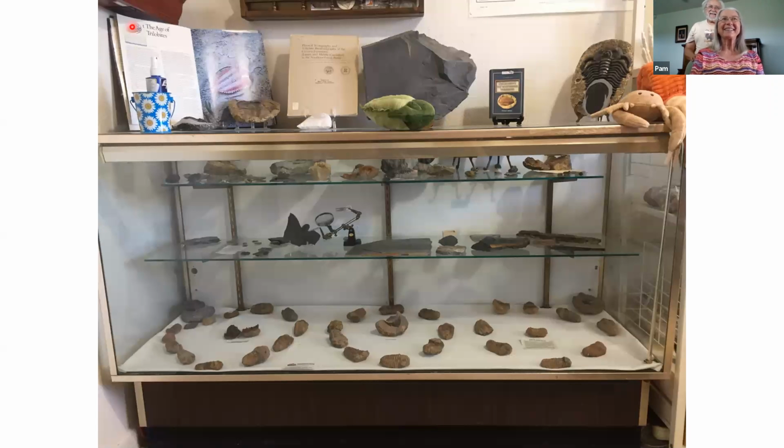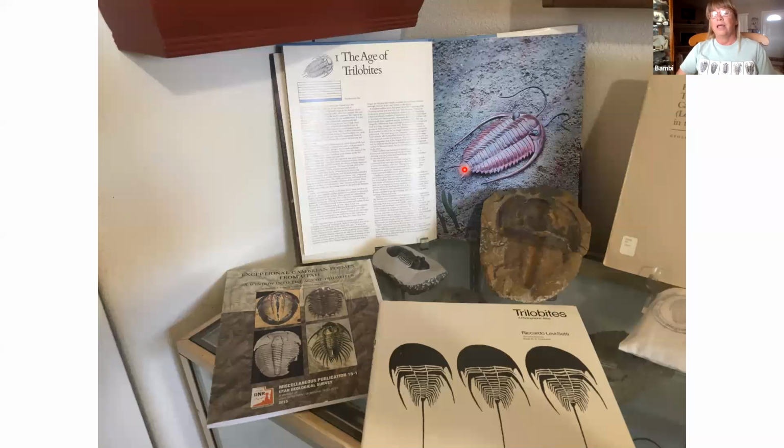So here you'll see some of the top research books and things I have. And like I said, over 100 trilobites here. I have another trilobite case that has my prime trilobites in them located behind me. I did not take a picture of that, but I'll show you it later.